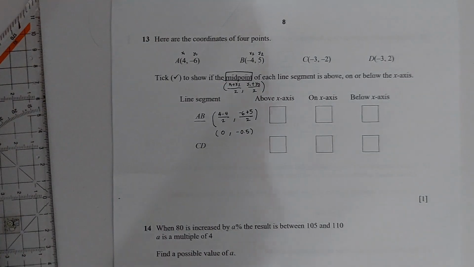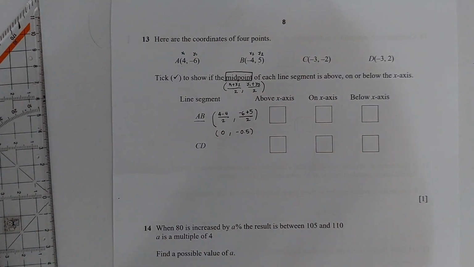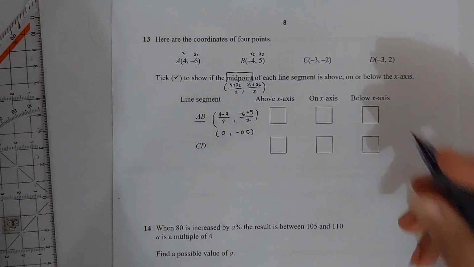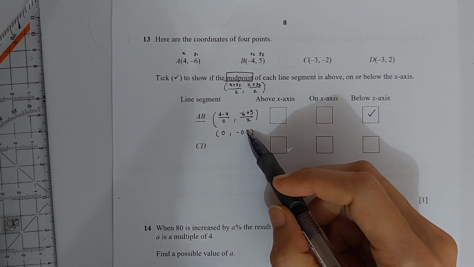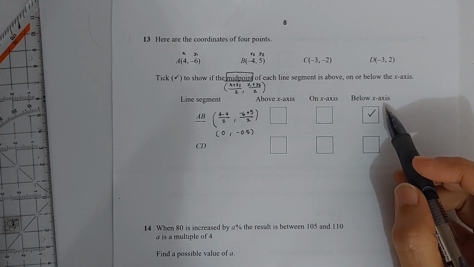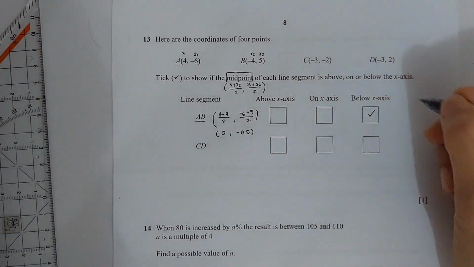Okay, and then where will this one be? Well, negative 0.5 means that one will be below the x-axis. Okay, if you draw the point of this point, it will be below the x-axis because the y is negative. Now we go to CD.